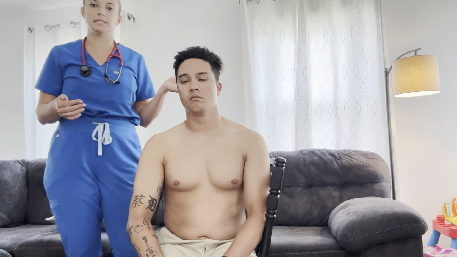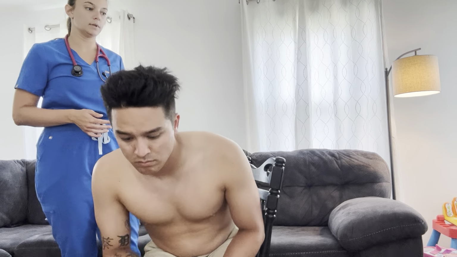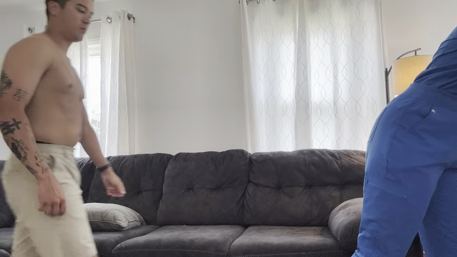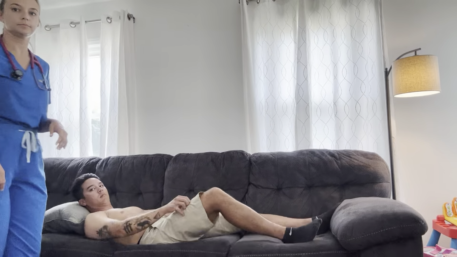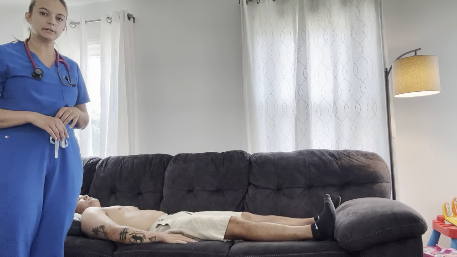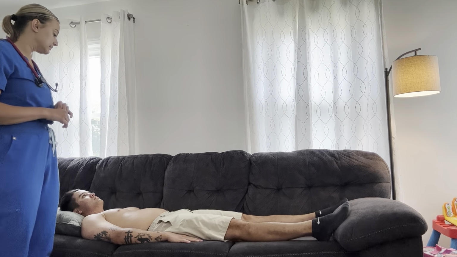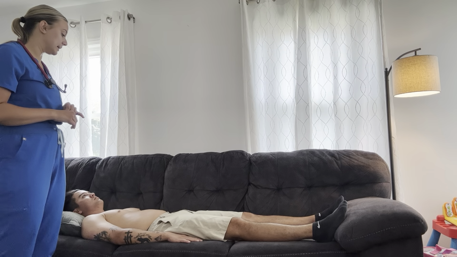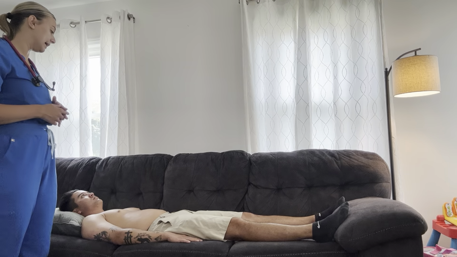Now for the next portion of the exam, I am going to go ahead and have him lay down so I can get a better examination of your abdomen. Go ahead and lay down for me. Okay, so first I'm going to start with inspection of his abdomen. Looking at his abdomen, it is flat. I don't see any visible masses or anything like that. I don't see any scars from any type of surgery he might have had.